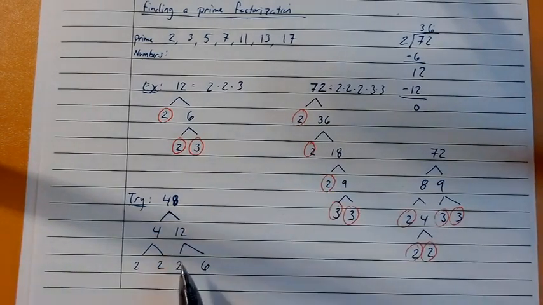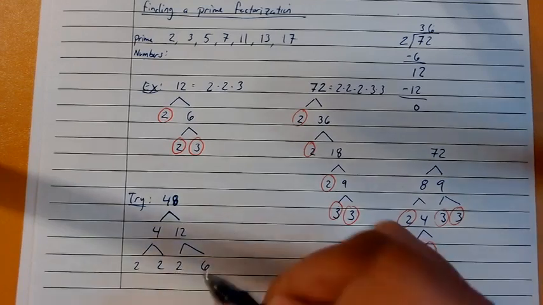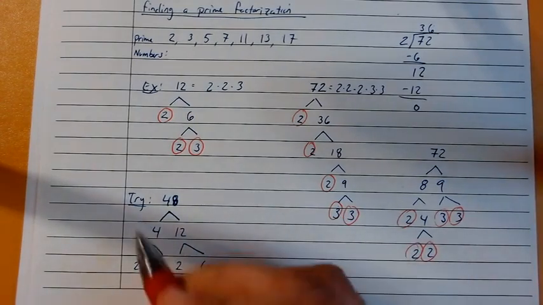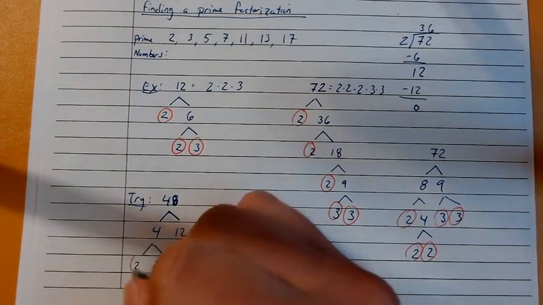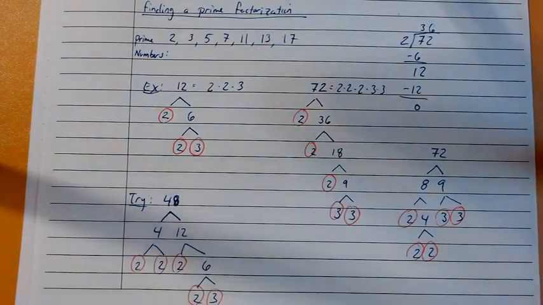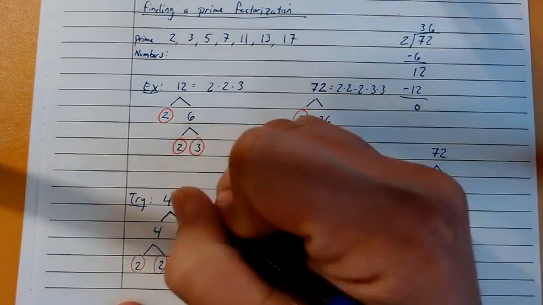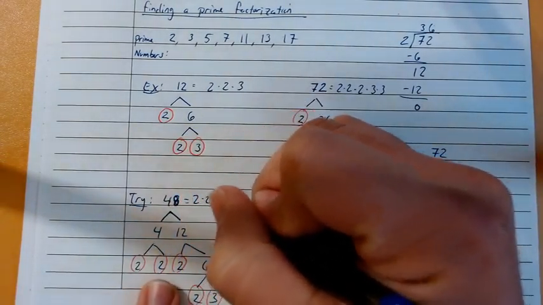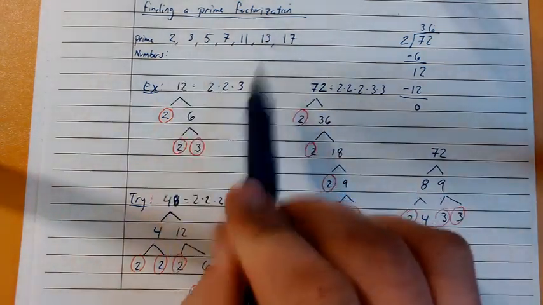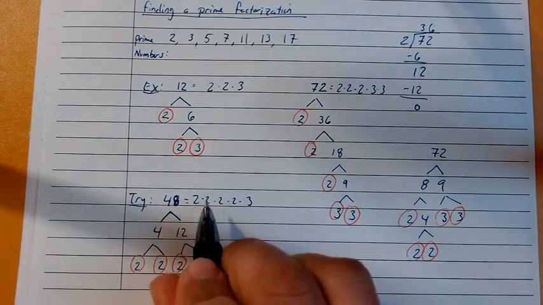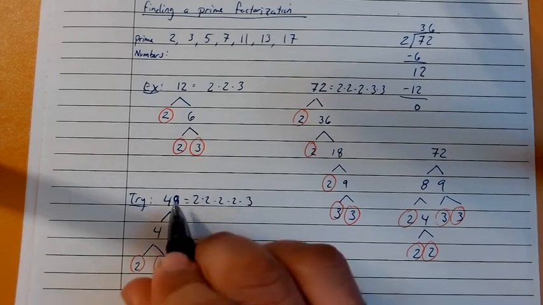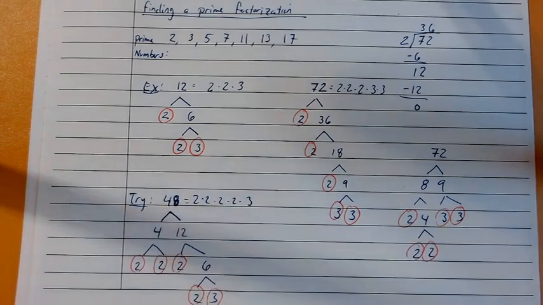Okay. Again, 2 is prime, but 6 is not, so I can separate that into 2 times 3. And again, we don't worry about these. They're not prime. We only want the prime numbers that multiply to give us 48. So here, the prime factorization is 2 times 2 times 2 times 2 times 3. Notice those are all prime numbers. They come from this list. And 2 times 2 is 4. 4 times 2 is 8. Times another 2 is 16. 16 times 3 is 48. So that works out.